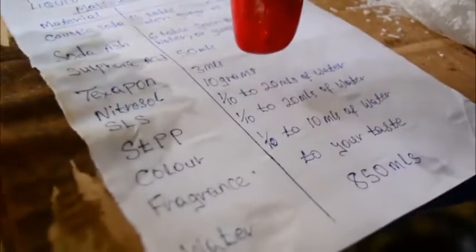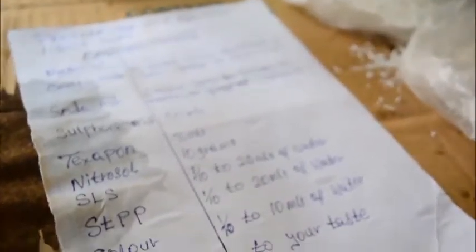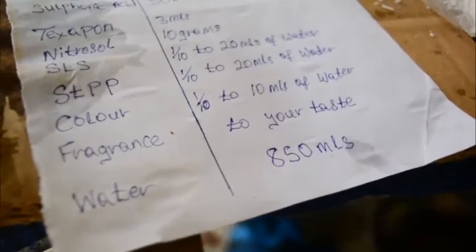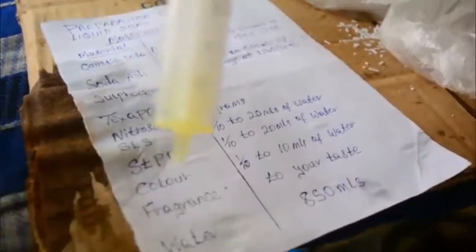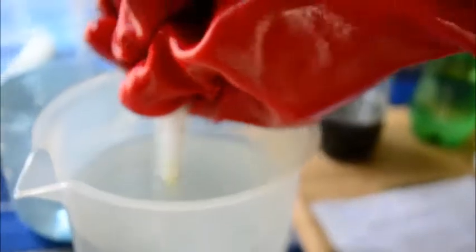Now the next stage is the sodium lauryl sulfate. Lauryl sulfate is 1/10 to 20 ml. So for this, you measure 20 ml of water into an empty container. I have to use a syringe to measure it. This syringe is 10 ml, so I have to measure 10 twice here. Now the first one, you can see it. The second, making it 20.